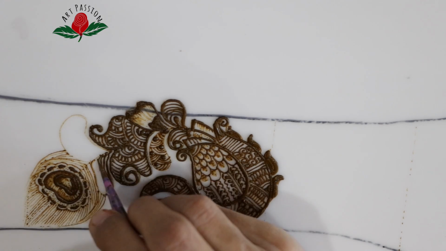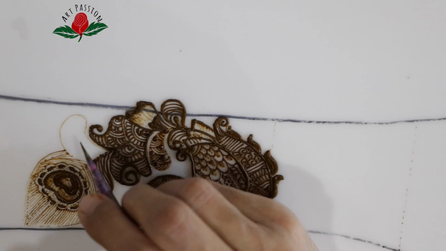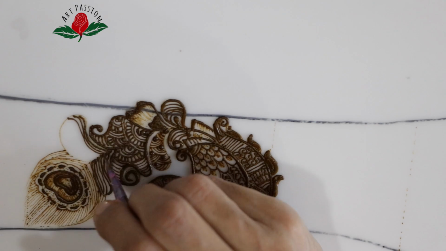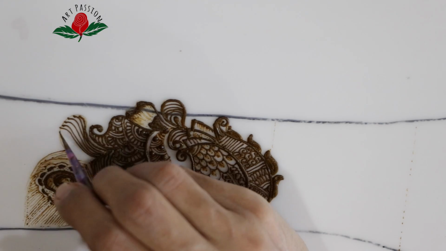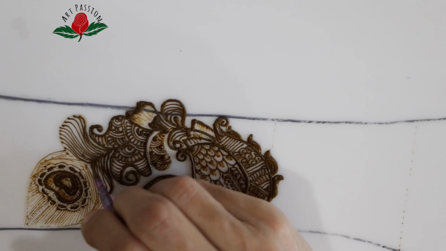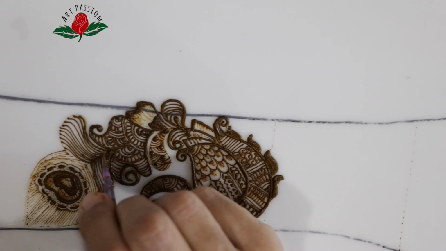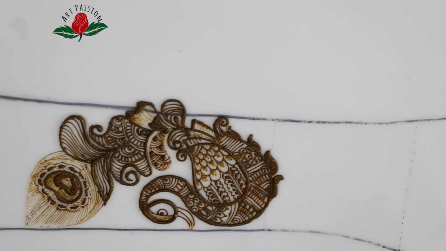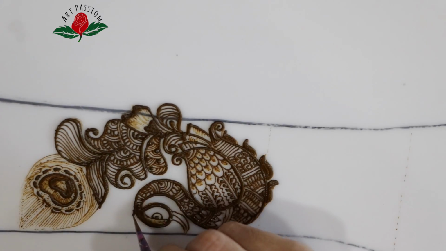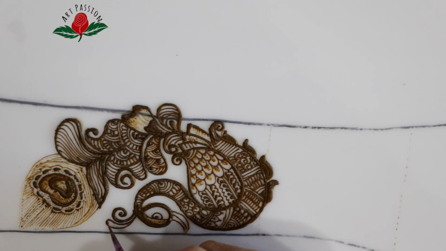Then I don't have to think much about the design I have to create upward. So that's why my peacock is looking outward and the feathers are going upward. That comes in the second stage. First I decided, okay, I want a peacock. Then what kind of peacock? Okay, my peacock is ready.